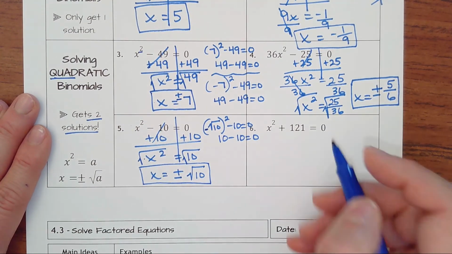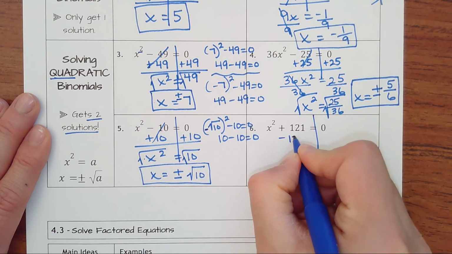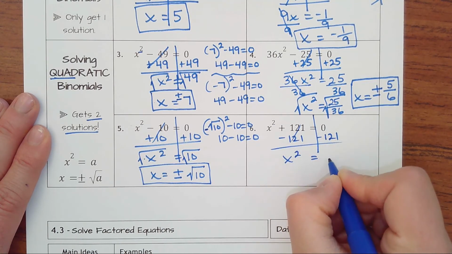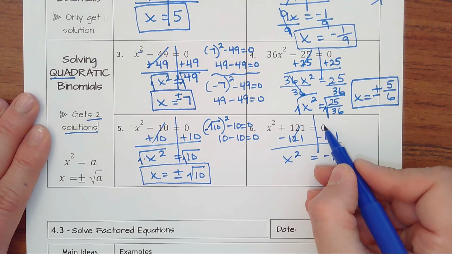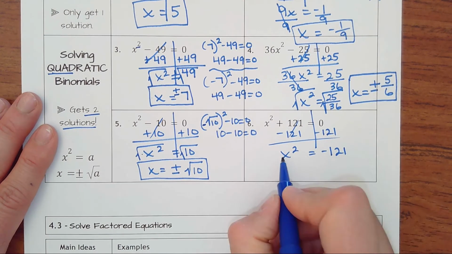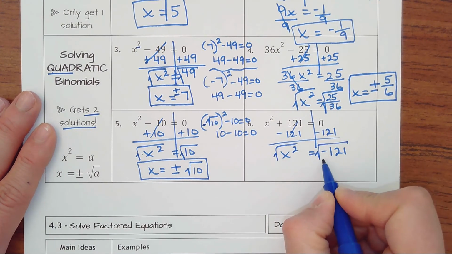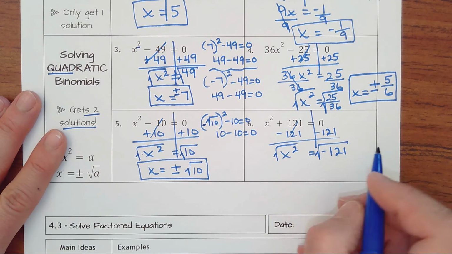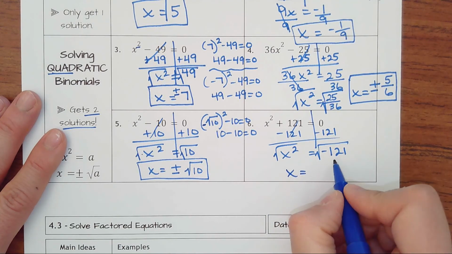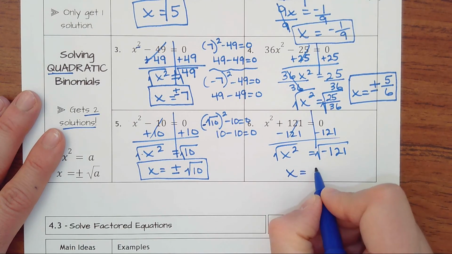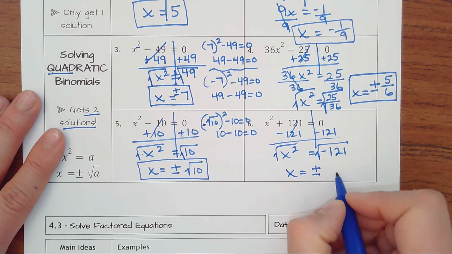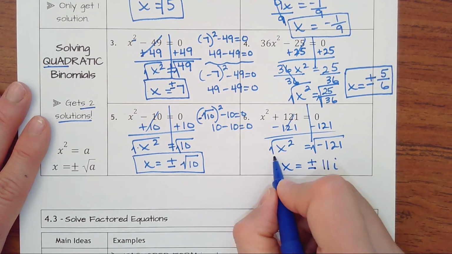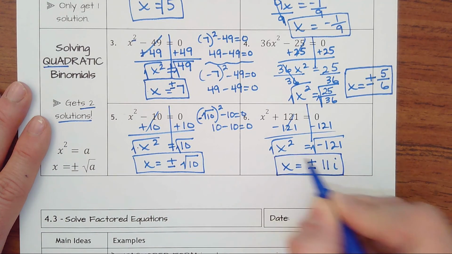And then number 6, easy enough. You'd subtract 121. That would be a negative 121, right? I'm at 0, I go back 121 spaces. We cannot technically square root a negative because there's no number times itself that makes a negative, but remember we learned that that's imaginary. So we would get plus or minus, square root of 121 is 11, pull out i to say that's an imaginary number. And that's all there is to it.